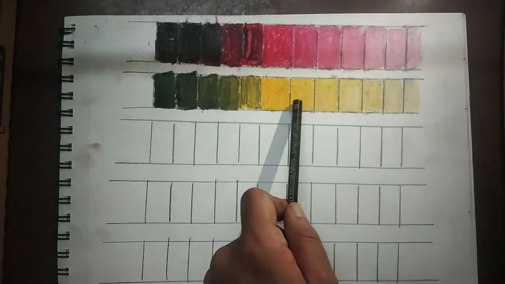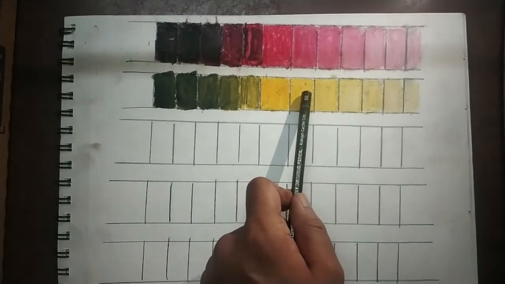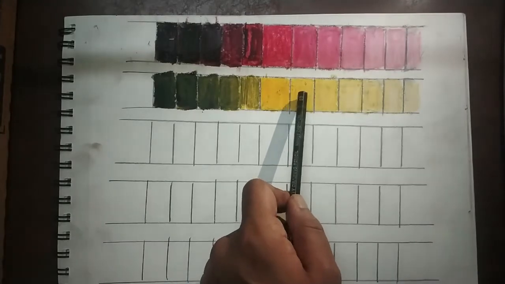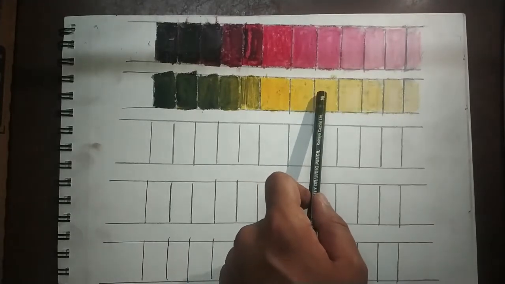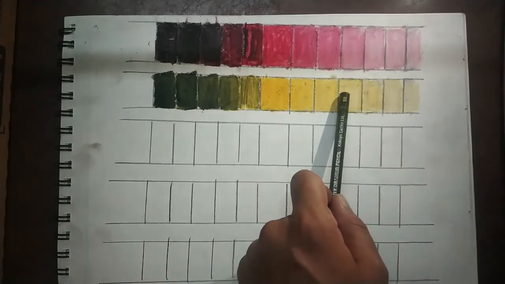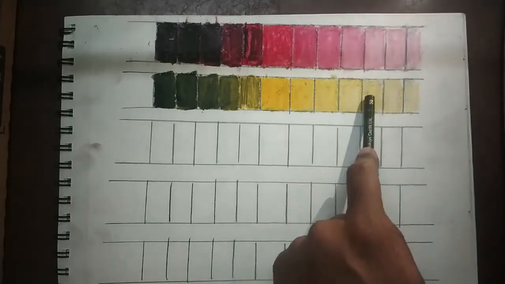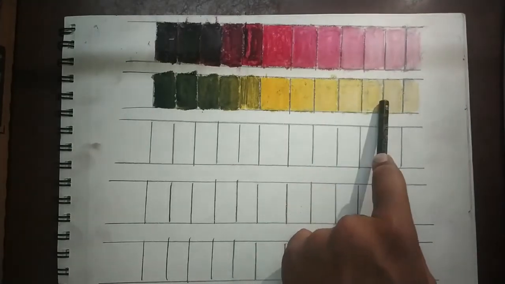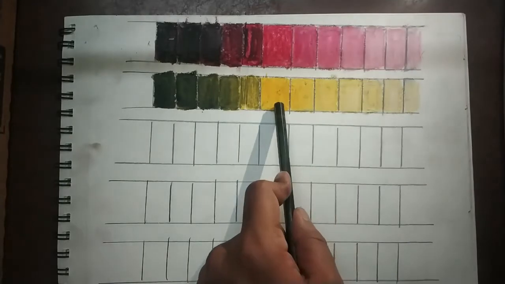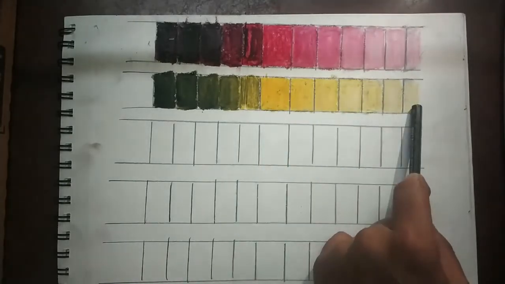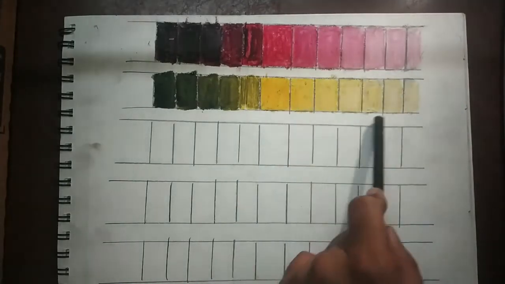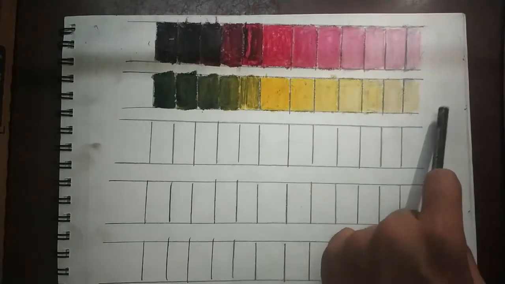Then I keep on adding white to it. First more yellow, less white. Then yellow and white equally. Then less yellow, more white. Less yellow, more white. So I keep adding white to the yellow. It became white, light.